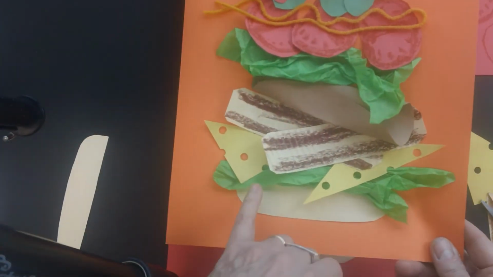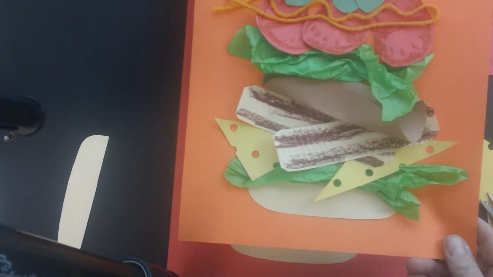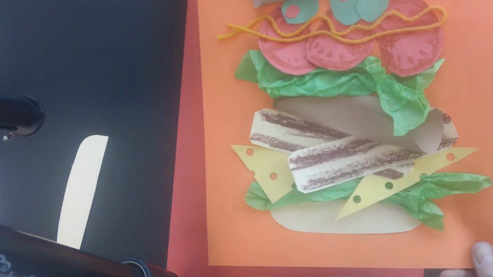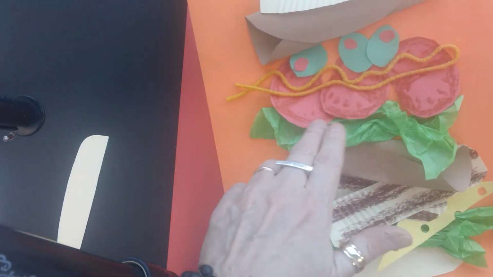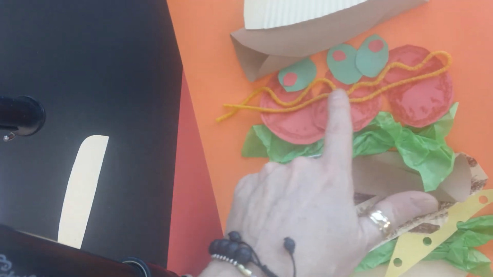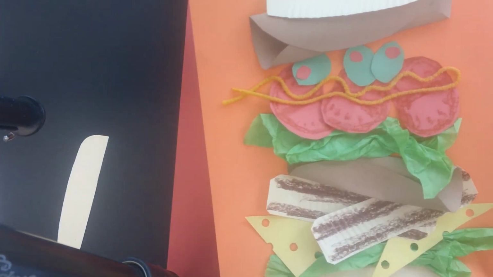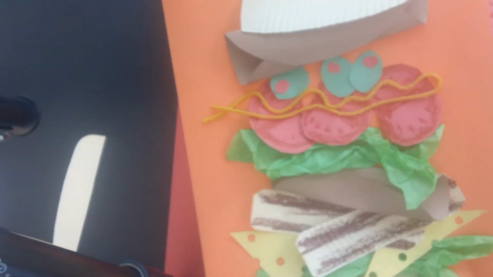So what I can begin to do is to see what is it that I want to add to my sandwich. And you can see that this paper here looks like lettuce, something like bacon or cheese. This looks like some type of cold cuts, tomatoes, olives. This is supposed to be mustard, and I'm going to show you another way you can do mustard. But you can see how I folded the paper, or I drew and cut out shapes to make my vegetables.